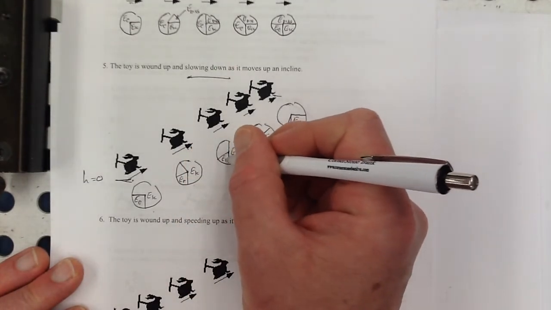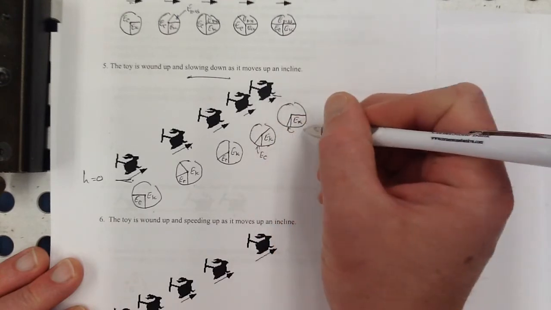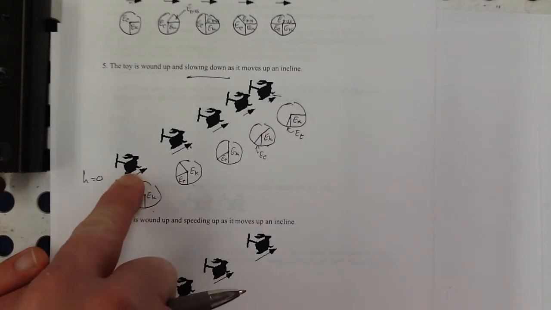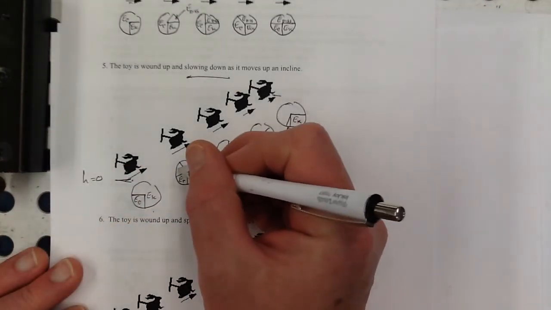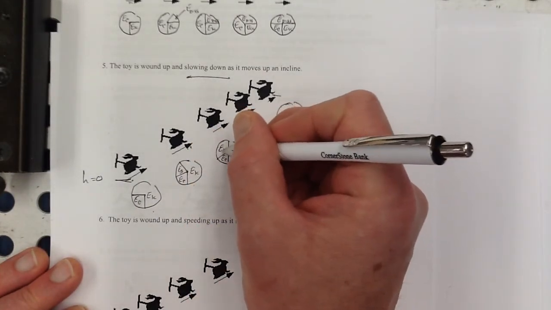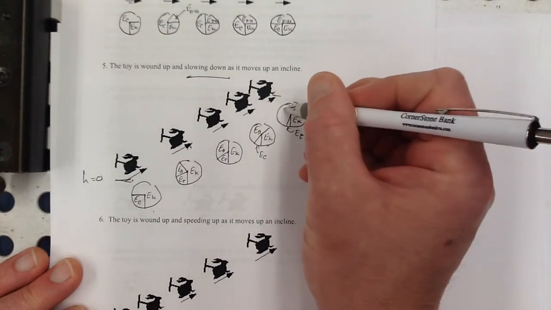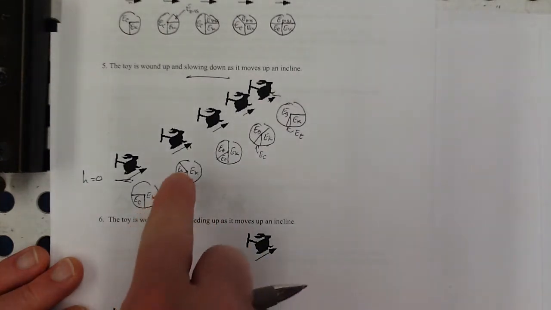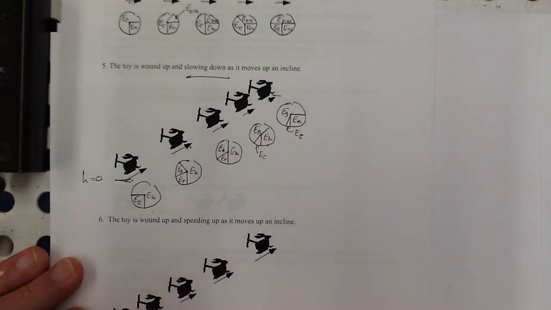And then the other part is the gravitational potential energy. Since this is where it starts, we're going to say that's like 0 level, so it doesn't have any yet. But now it's getting higher, so it's got gravitational potential energy. Are those getting bigger? Yes. So that works. But the key here is not that your pies look exactly like mine, but that they have the following characteristics.